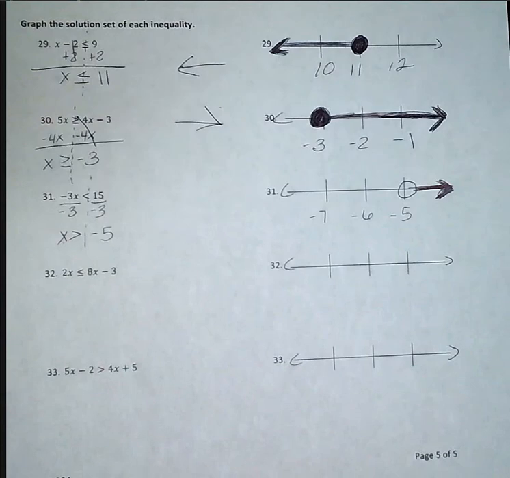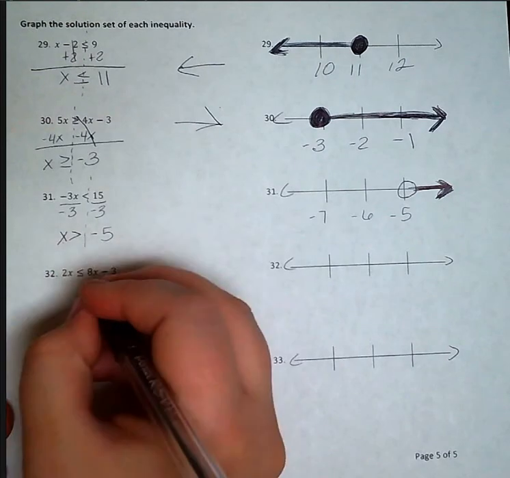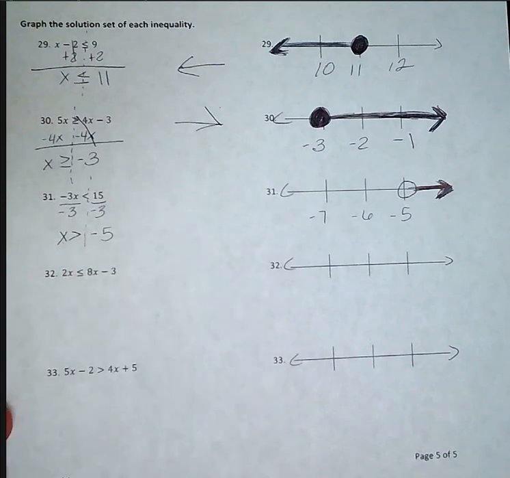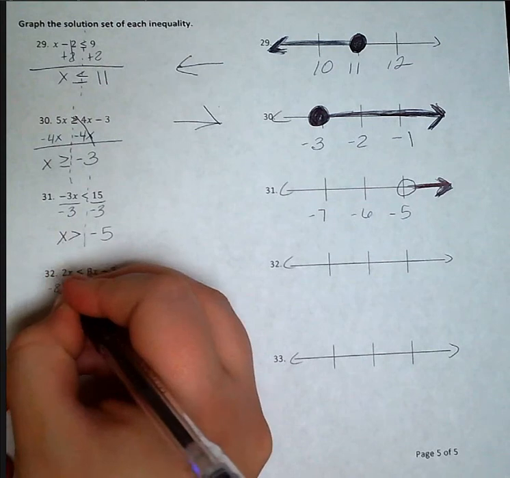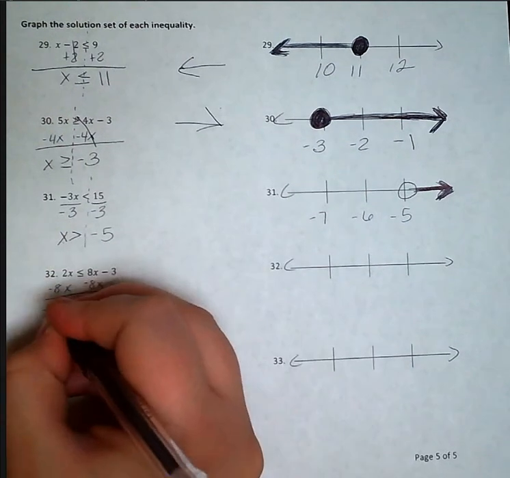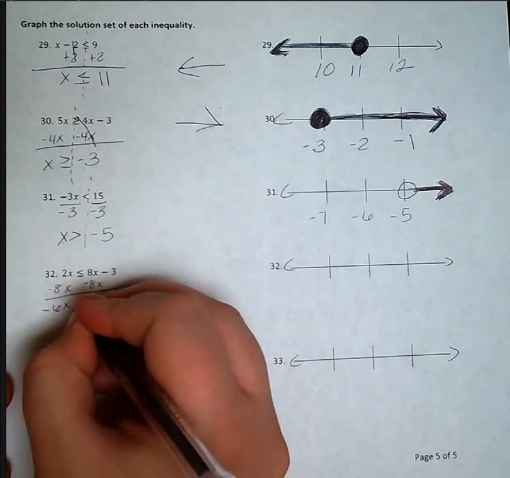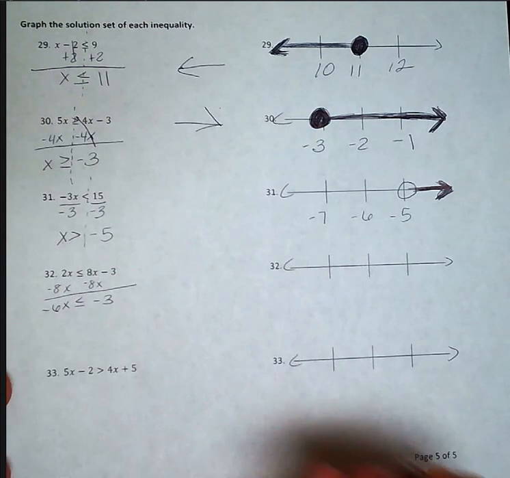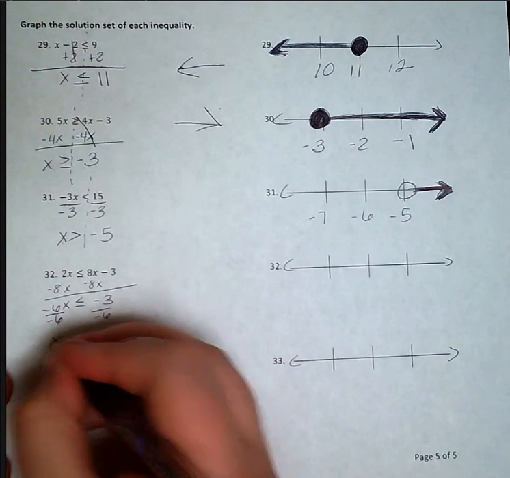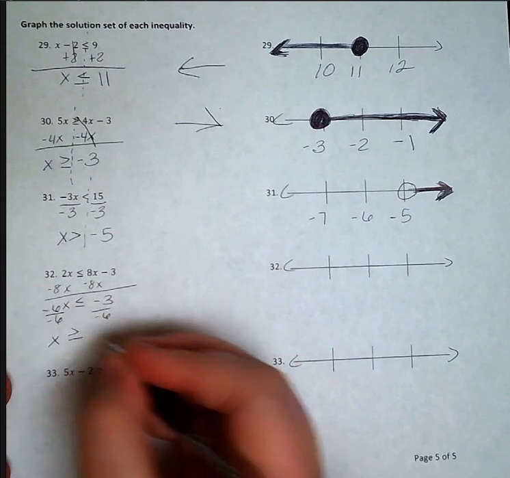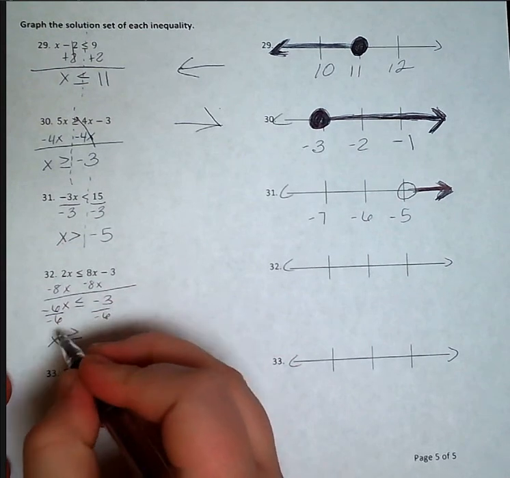32. All right, so I want to keep all of my x's on the left side while I'm working with inequalities. So I'm going to subtract the 8x. So we get -6x is less than or equal to -3. Divide both sides by -6 to get x is greater than or equal to. Remember, they flip because I divided by a negative.